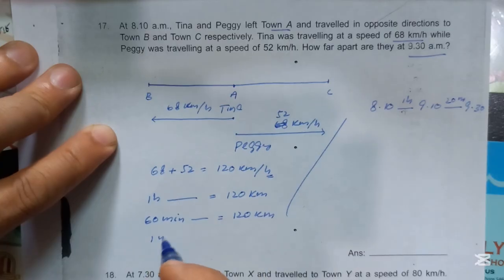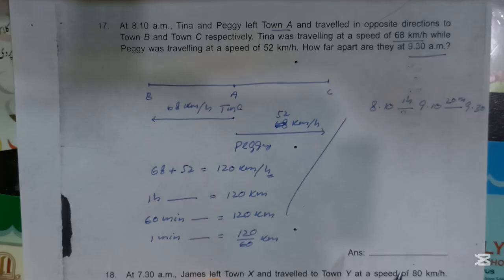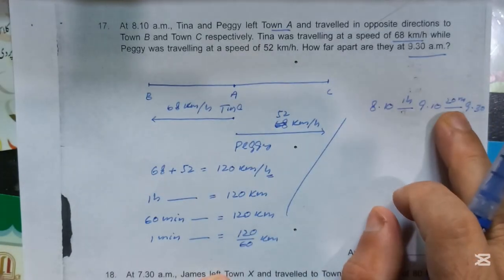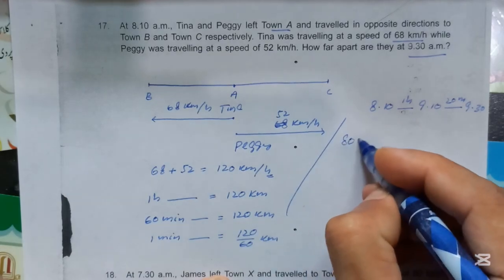In 1 minute, they have covered a distance of 120 over 60 kilometer, and the requirement is 1 hour 20 minutes, so 60 plus 20 is 80. So 80 minutes is the requirement.